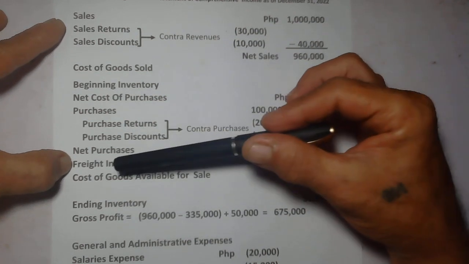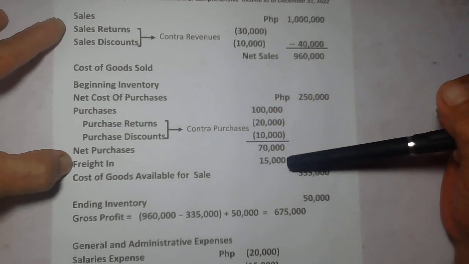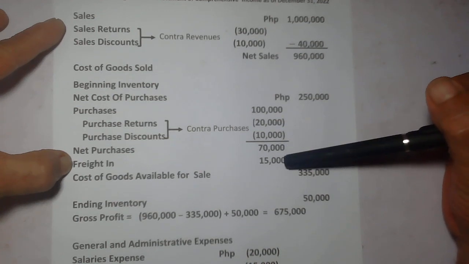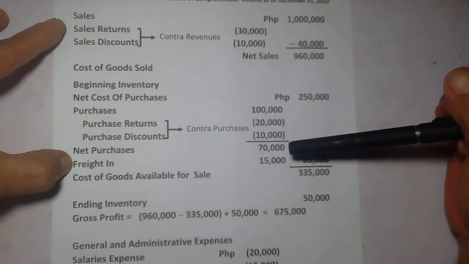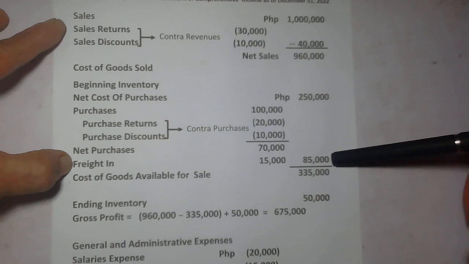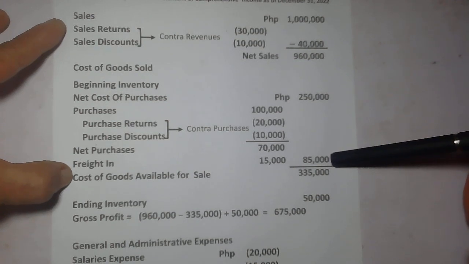Now, here we have a new account which is the freight in, and we add this value of freight in with the 70,000 pesos, and we are able to get the value equivalent to 85,000 pesos.